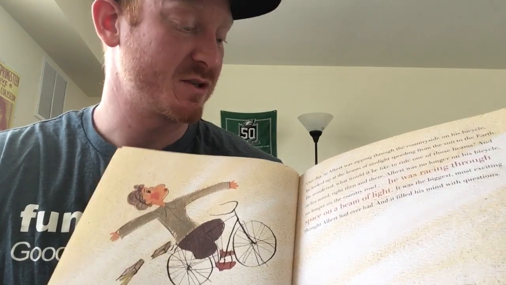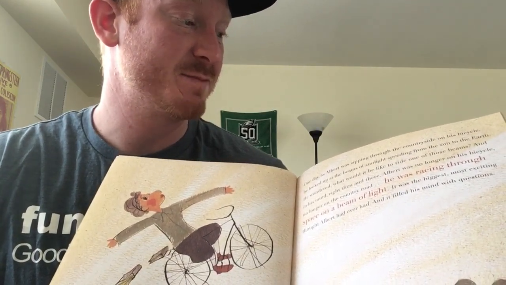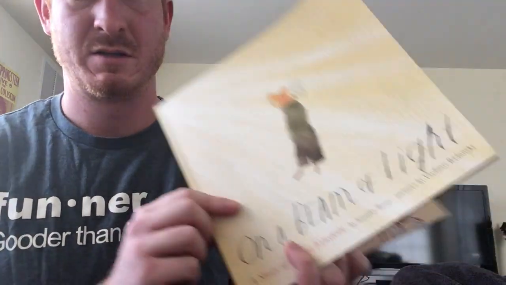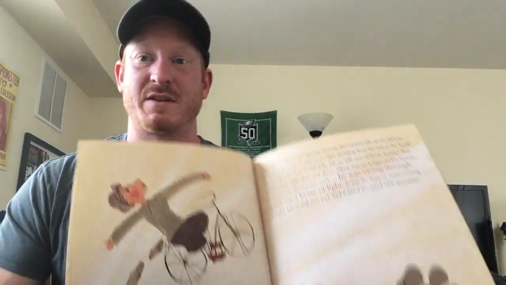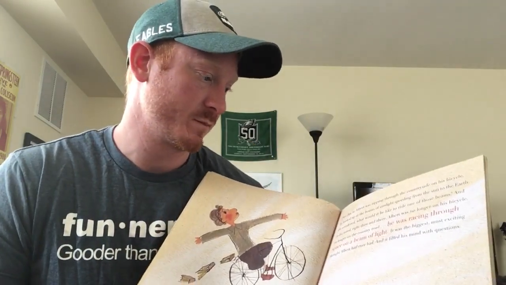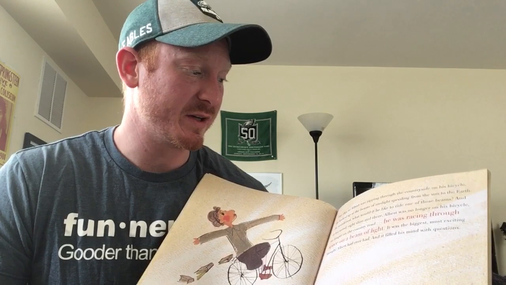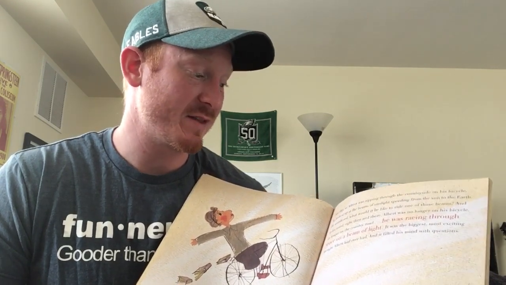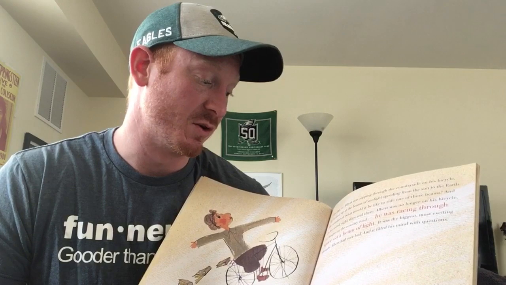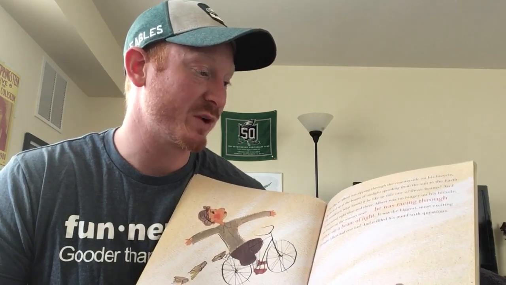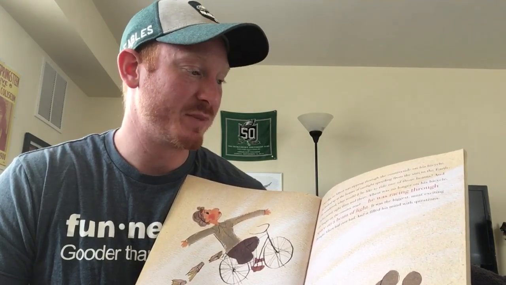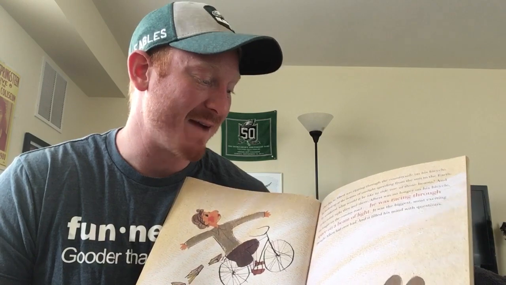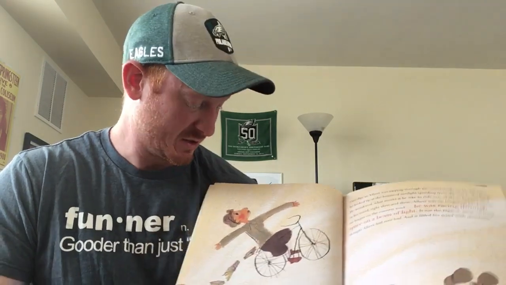Zipping through the countryside on his bicycle, he looked up at the beams of sunlight speeding from the sun to the earth. Now that reminds me of the cover, the title of the book, On a Beam of Light. So let's see what that has to do with everything. He wondered what it would be like to ride one of those beams, and in his mind, right then and there, Albert was no longer on his bicycle, no longer on the country road. He was racing through space on a beam of light. There's that title again. It was the biggest, most exciting thought Albert had ever had, and it filled his mind with questions.